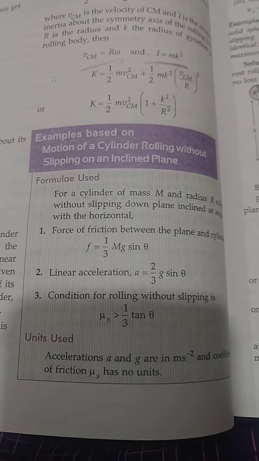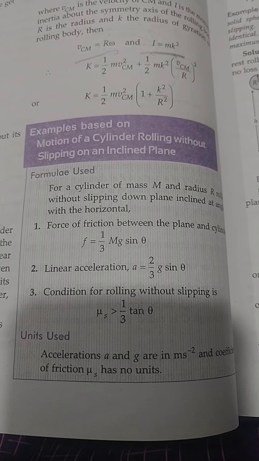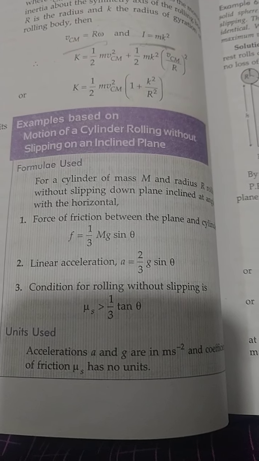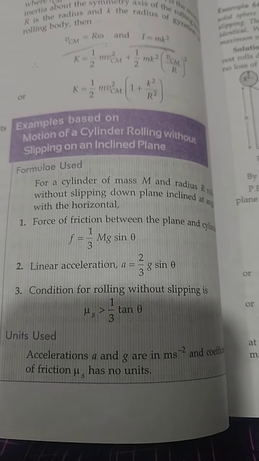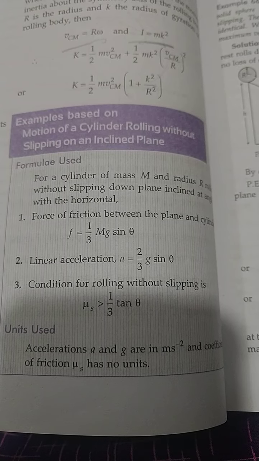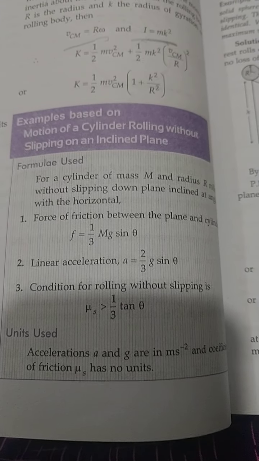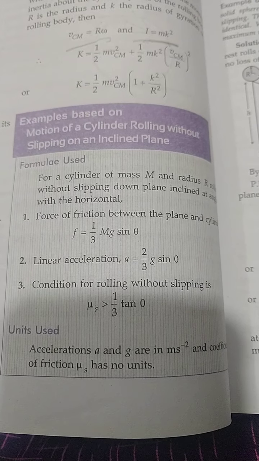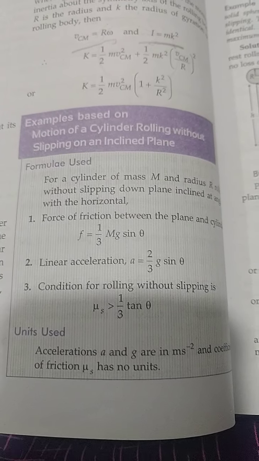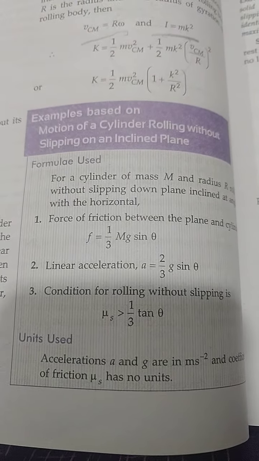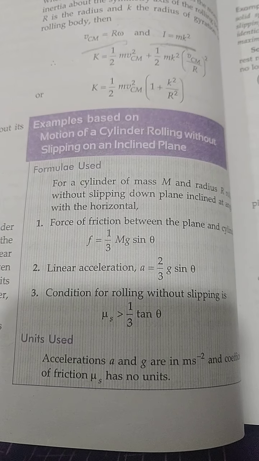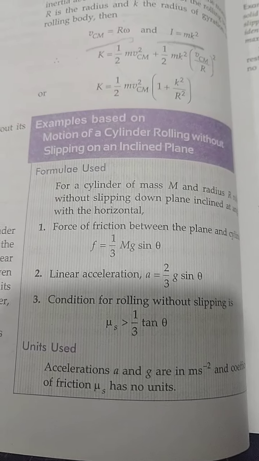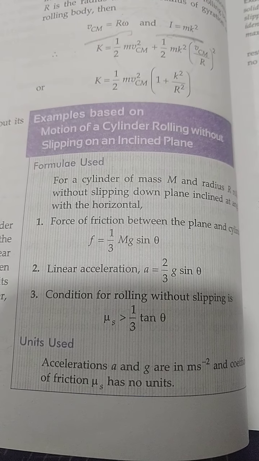Now to find the motion of a cylinder rolling down, that is, if the body is of a particular shape of a cylinder, then what will happen? In that condition, you have to consider the acceleration as 2 by 3 g sine theta, and the friction is 1 by 3 mg sine theta. These are the perfect values which you have to use to understand the concept of rolling motion of a body particularly shaped in the form of a cylinder.